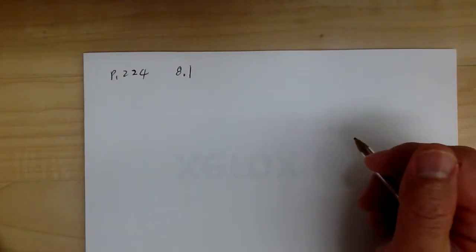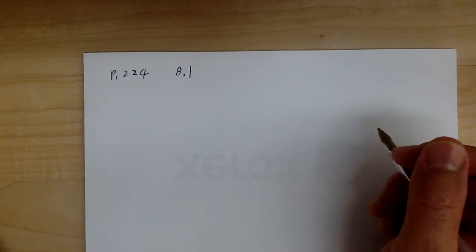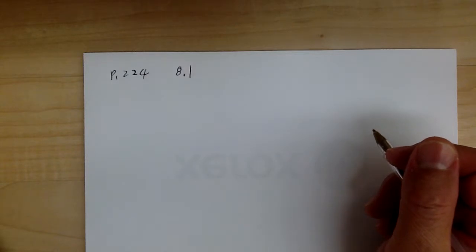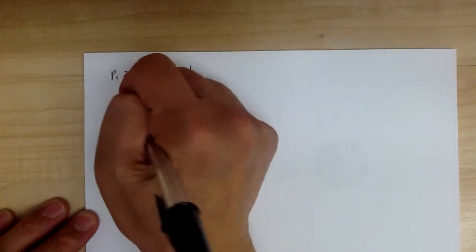Open your book to page 224. This is lesson 8.1, and this lesson is about some of the basic definitions about polynomials. So the first term you need to know is a term.